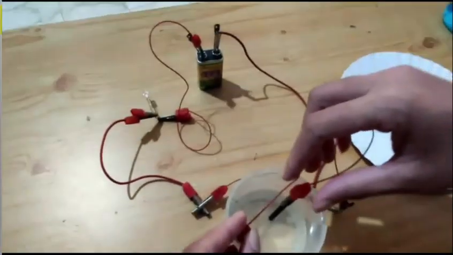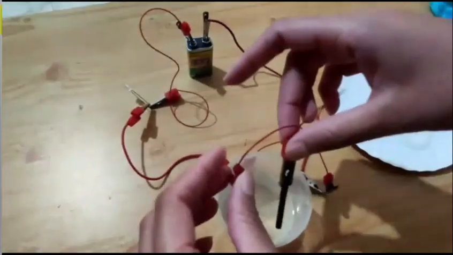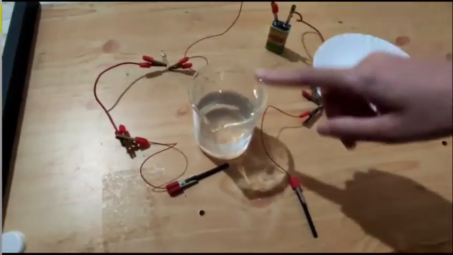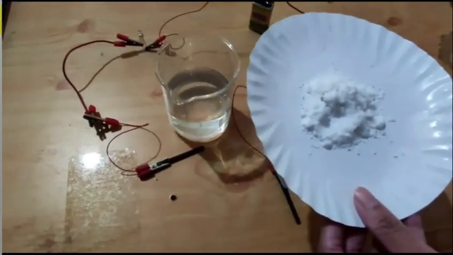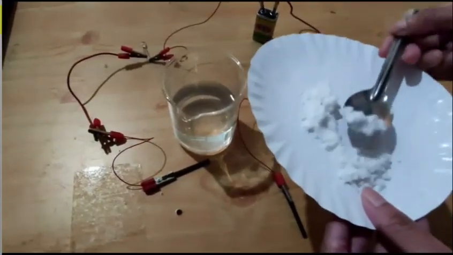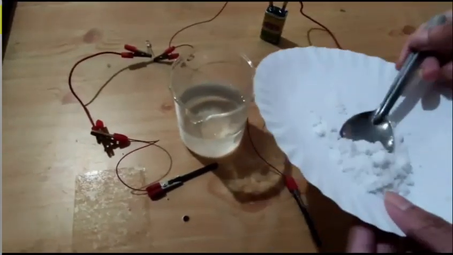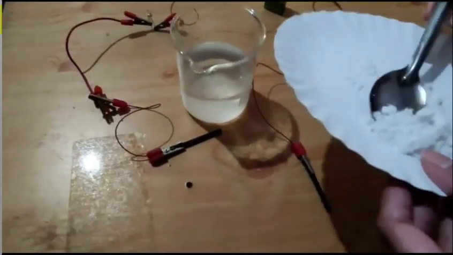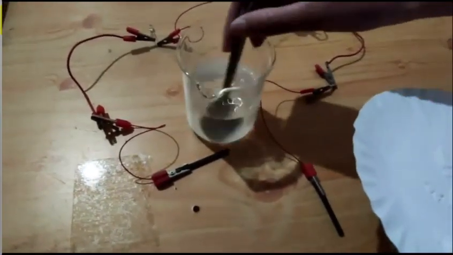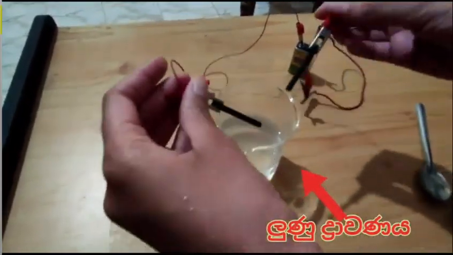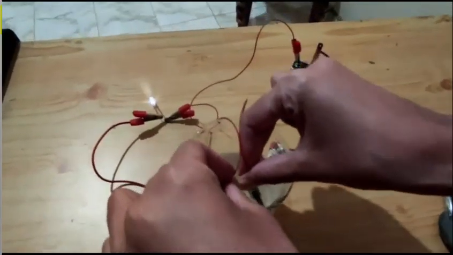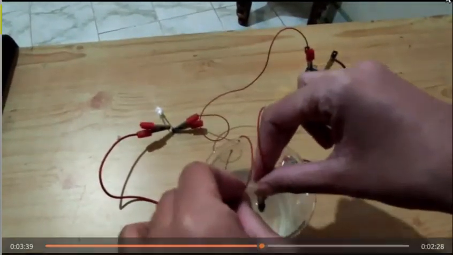Right. Now let's check with salt, sodium chloride. You know that sodium chloride is an ionic lattice. They dissolve in water because they are polar. They make an aqueous solution of sodium chloride. Definitely the bulb will light up. The current will go through this solution. Right. So these are the things you learn.